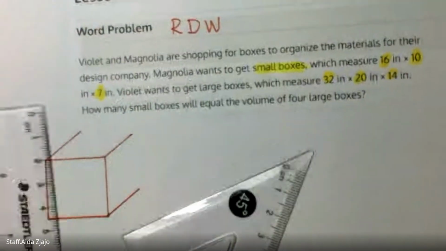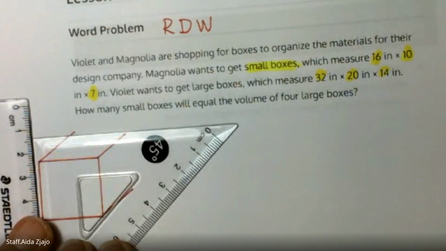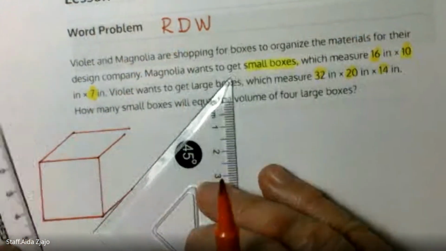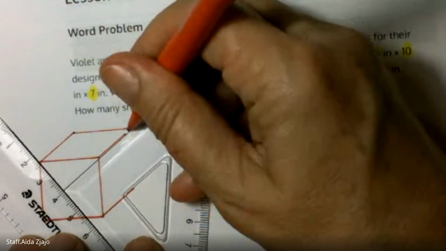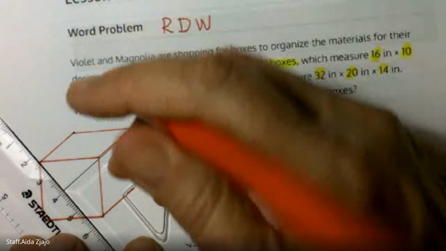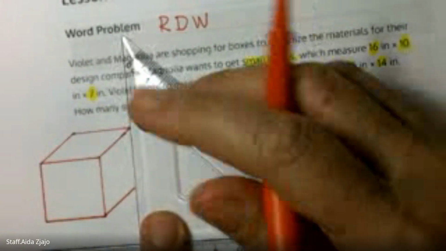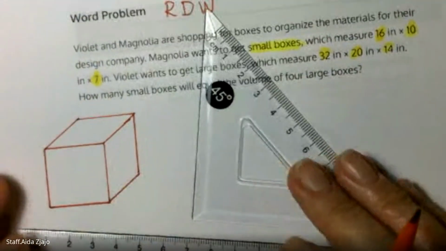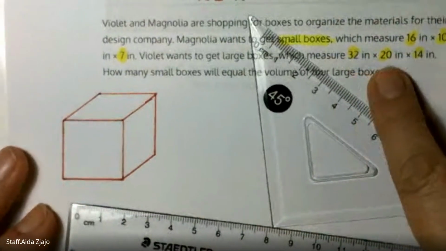And then I can also make these parallel lines to create the back edge of the box, and then also a parallel line to do this. So far, this is a box that represents it. Now we need to label.